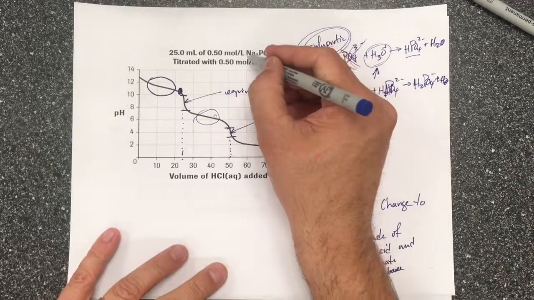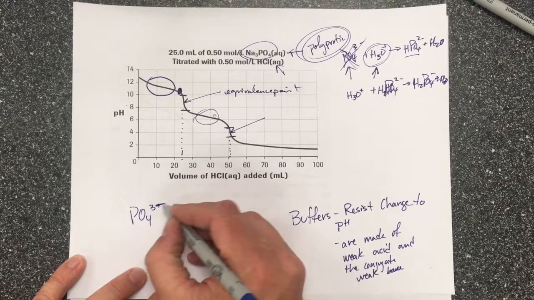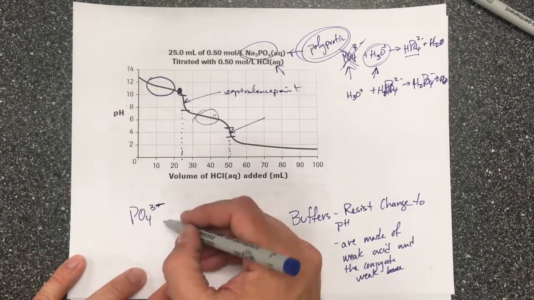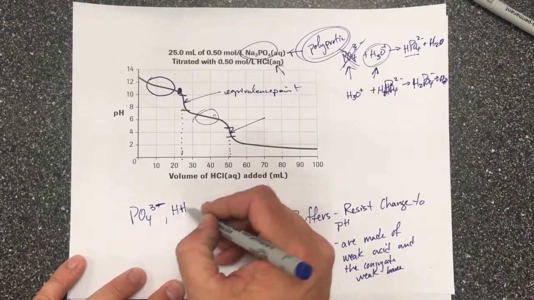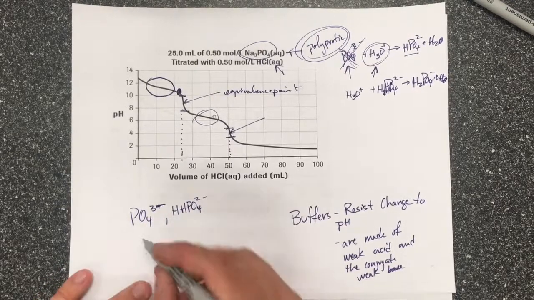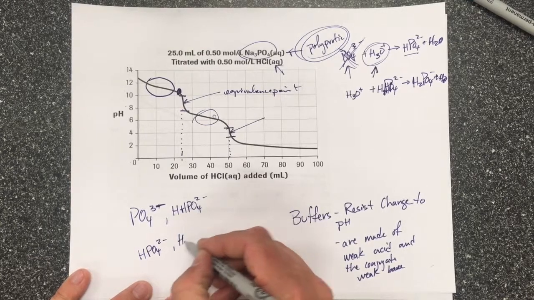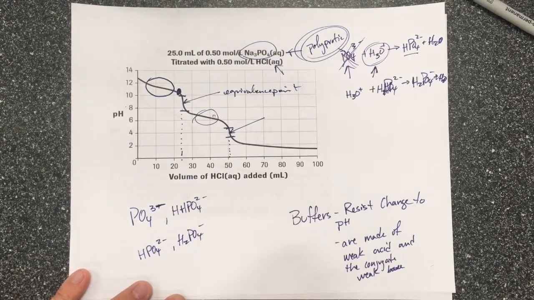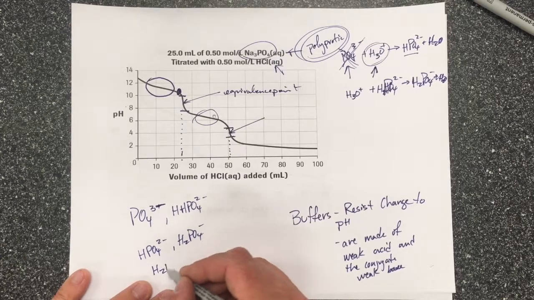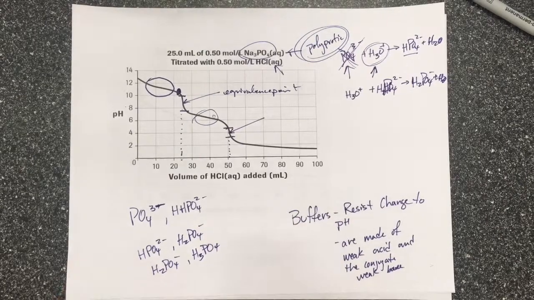For instance, here you've got phosphate ions that have a negative charge. If you had hydrogen phosphate ions with phosphate ions, that would be a buffer solution. If I had hydrogen phosphate ions and dihydrogen phosphate ions, that would be a buffer solution. If I had dihydrogen phosphate ions and phosphoric acid, that would be a buffer solution, because each of these has a weak acid and a conjugate weak base.